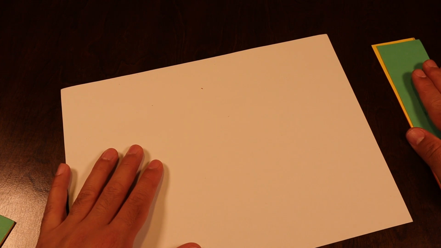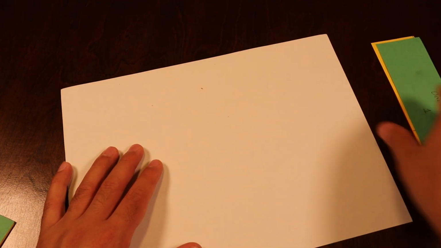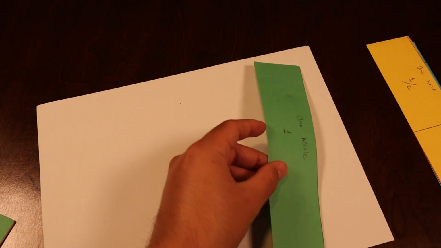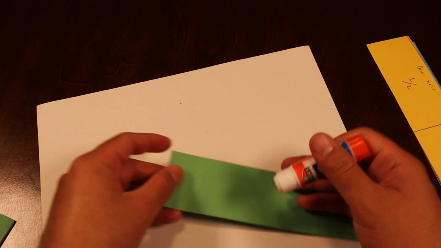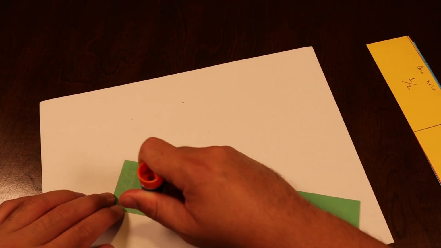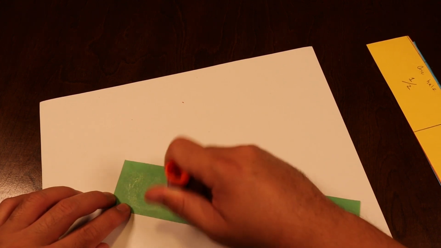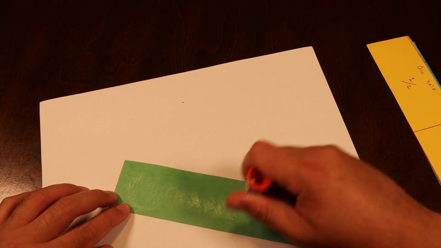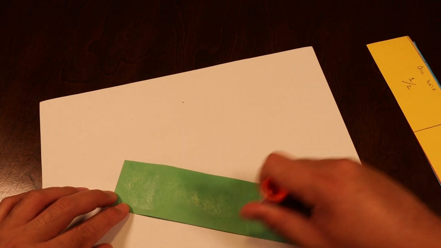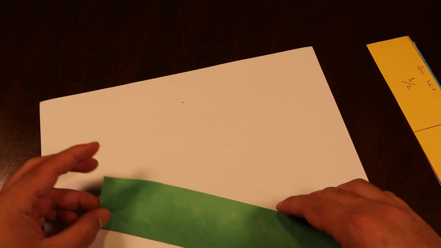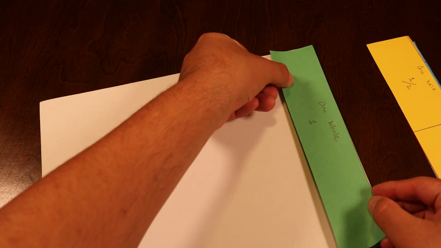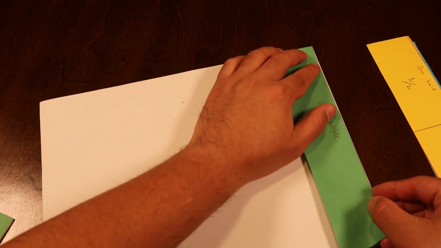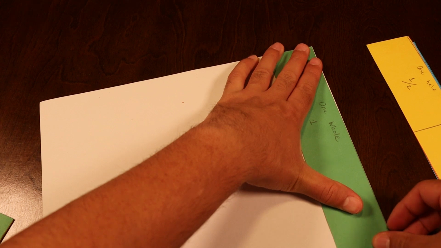We are now going to paste these visual bar models onto this white construction paper, and we'll start with the 1/2. So let's go ahead and apply some glue on the back of the visual bar model. So here we go. Okay, so we'll place the 1/2 at the upper part of this white construction paper.